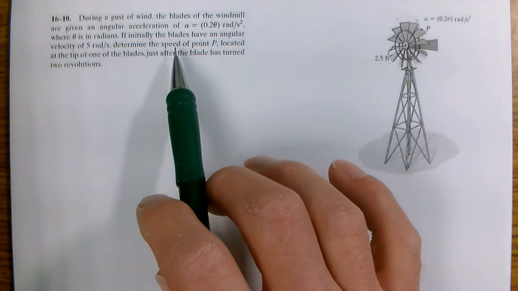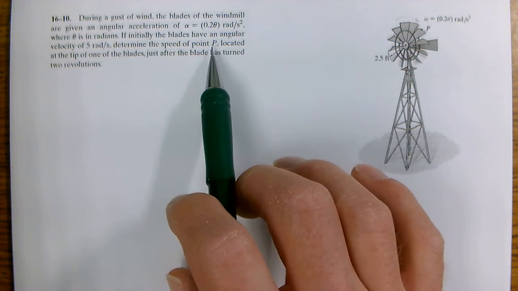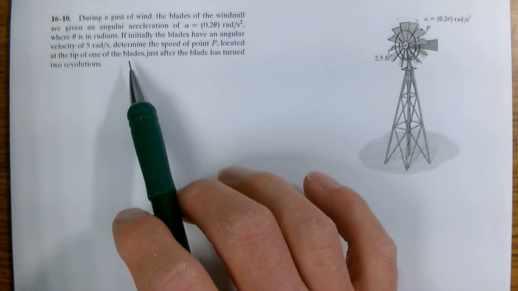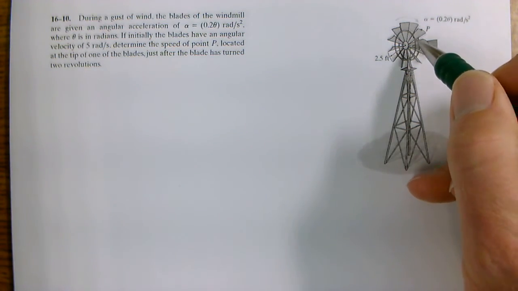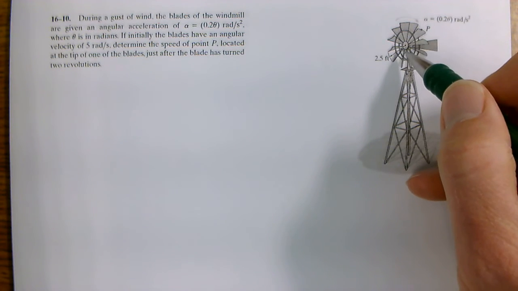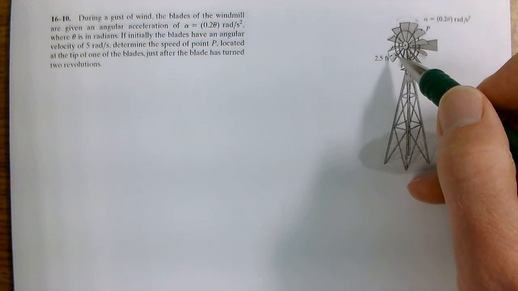So determine the speed of the blades at point P, located at the tip of the blades, just after the blades turn 2 revolutions. Alright, so here we are. We get a gust of wind, it speeds up from 5 to something.